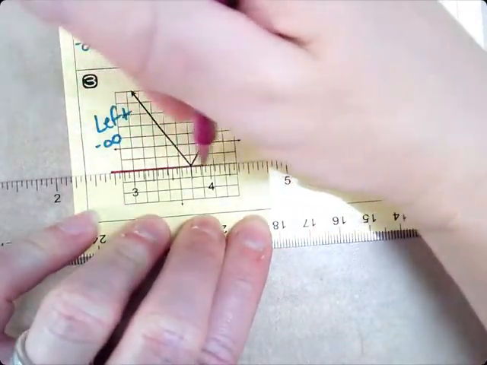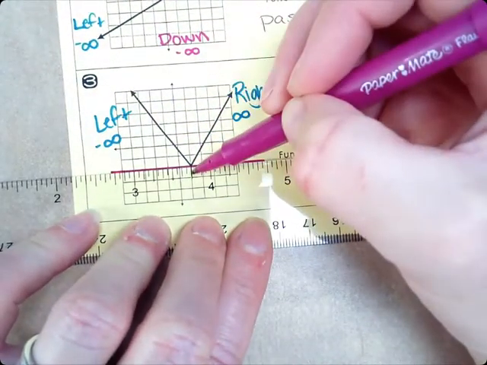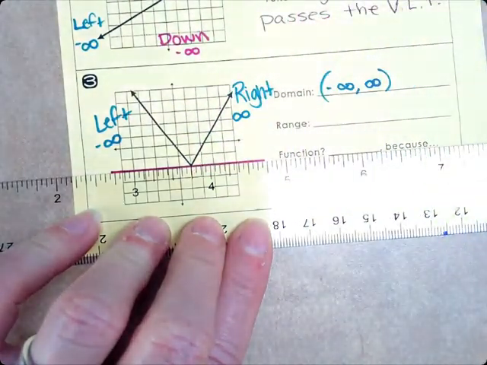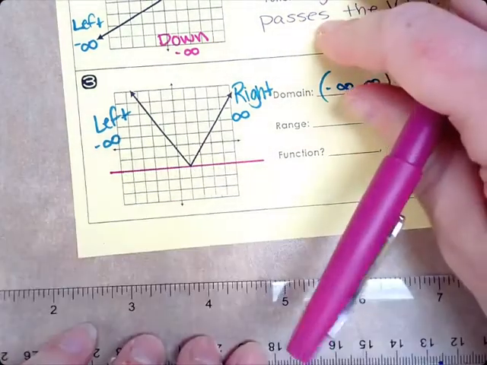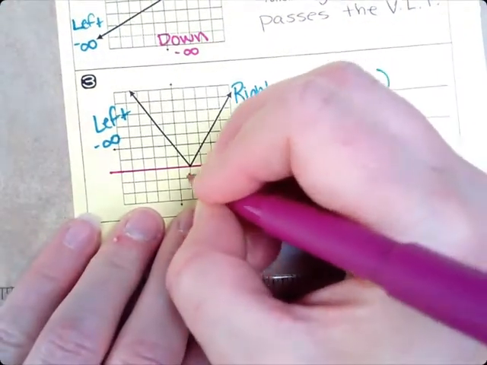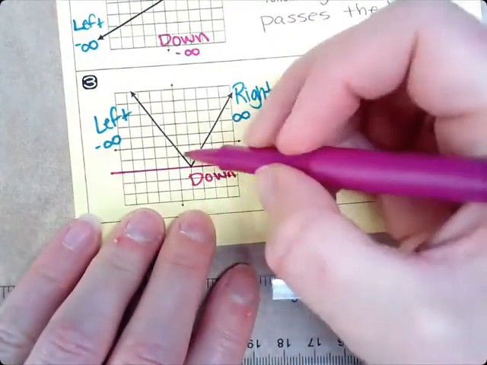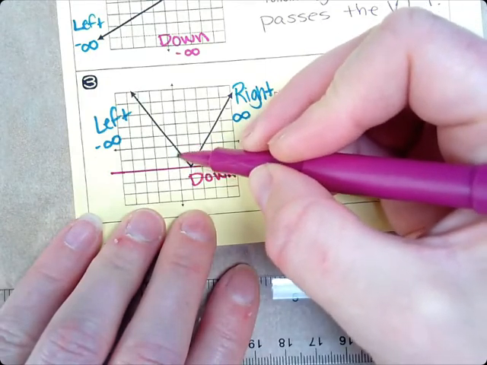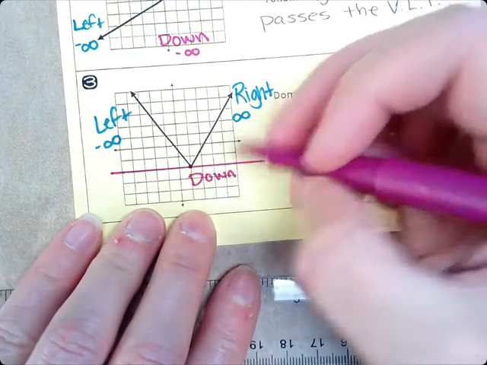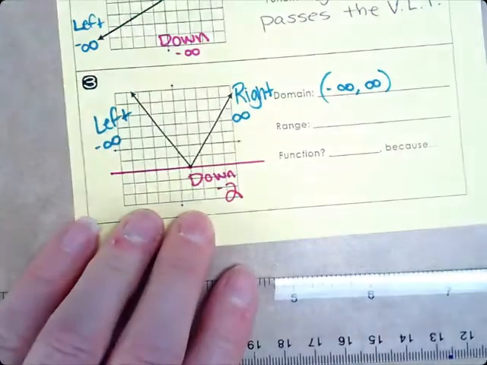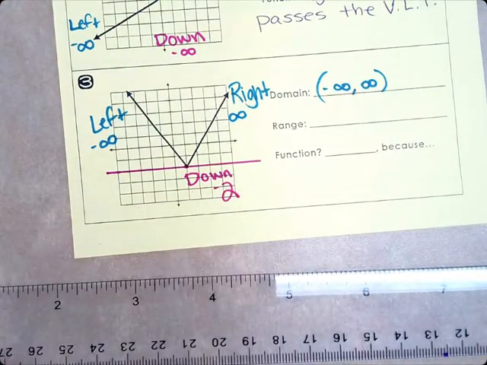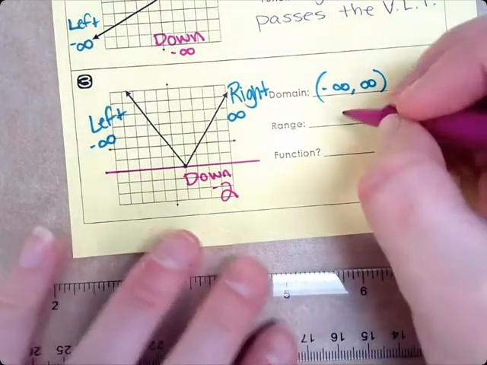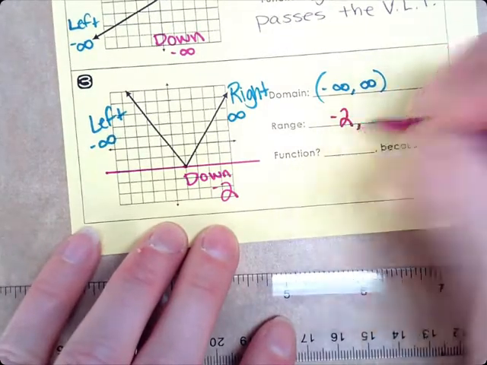It's like a ball that hits the wall and bounces back. What's the lowest that it goes? Negative 2. Good. So that's the first number I write, how far down it goes.